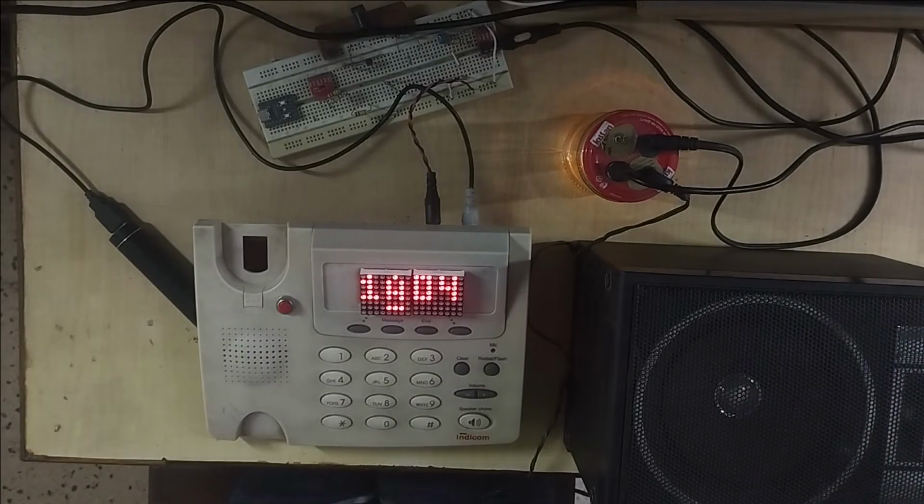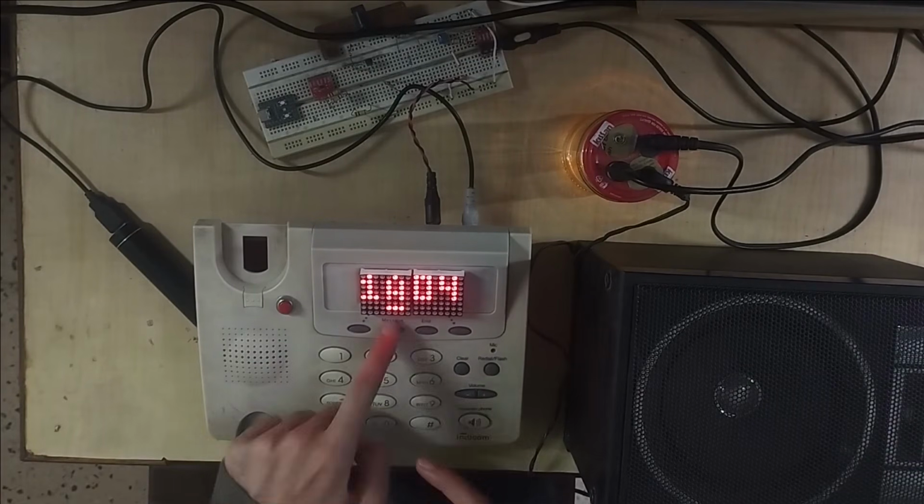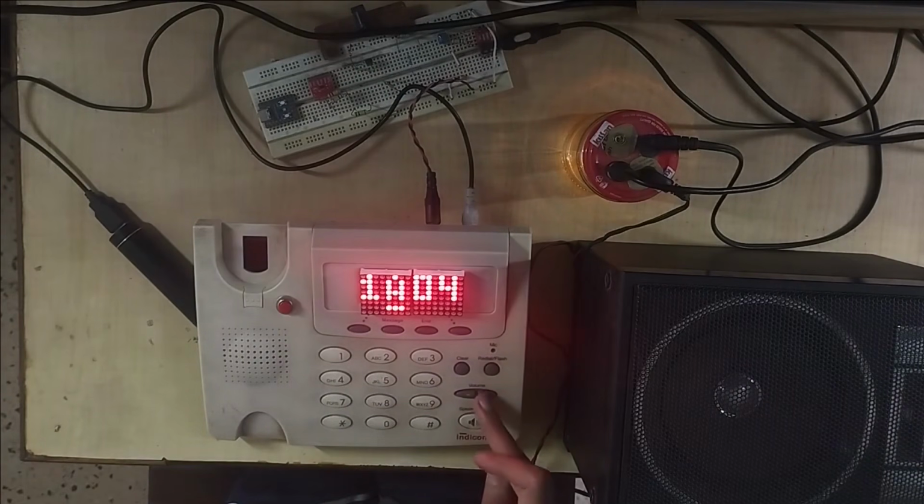Now one final feature is the brightness control on the channel page. So if you press plus or minus buttons, the screen brightness will go up and down.